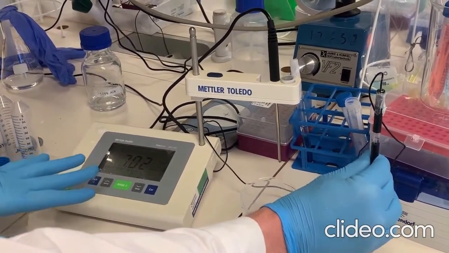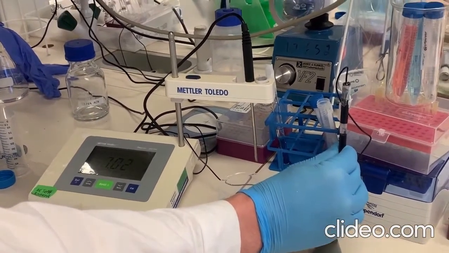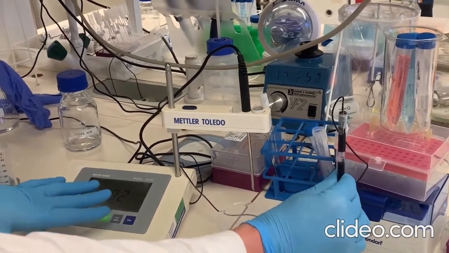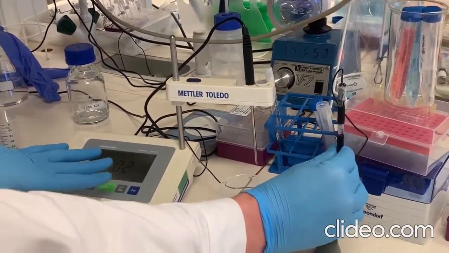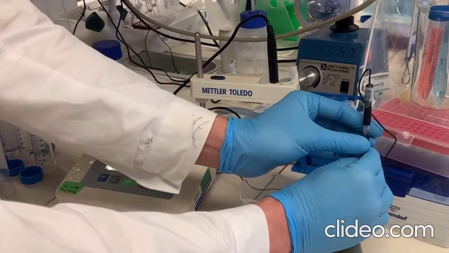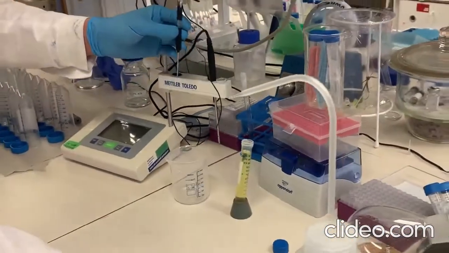And once the reading is ready, it will be stable and fixed. You can see here that the reading is stable now, which means the calibration is done with the second buffer. Okay, let's go for the third one.